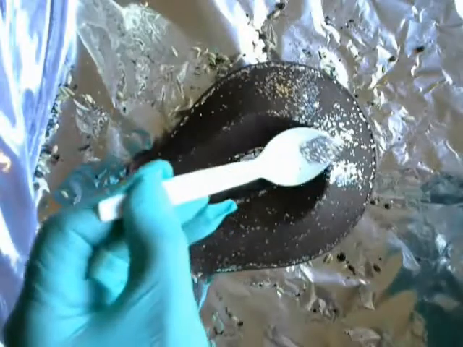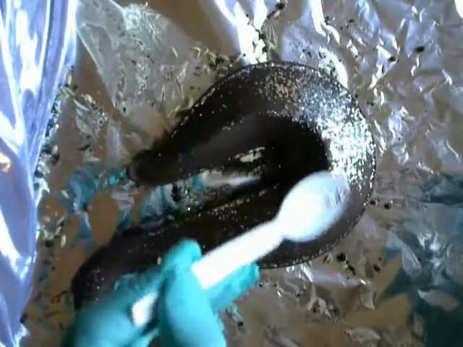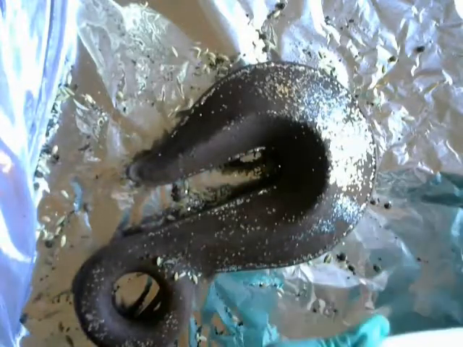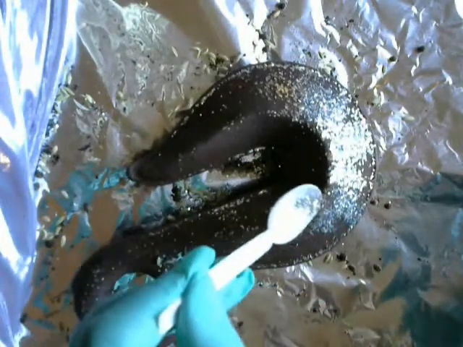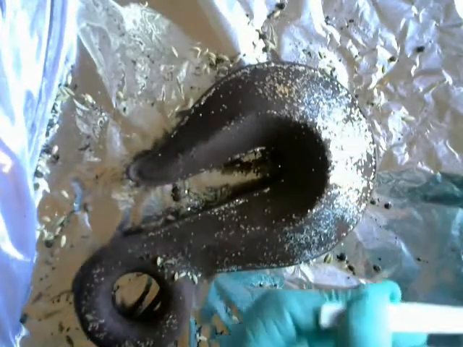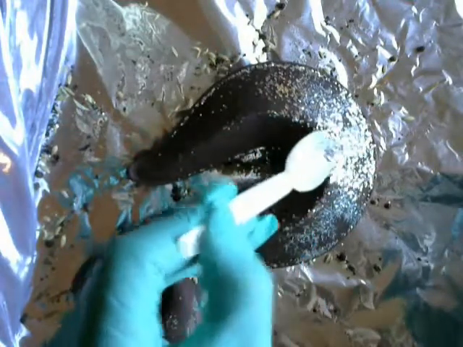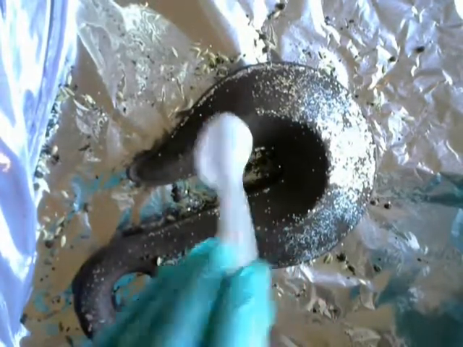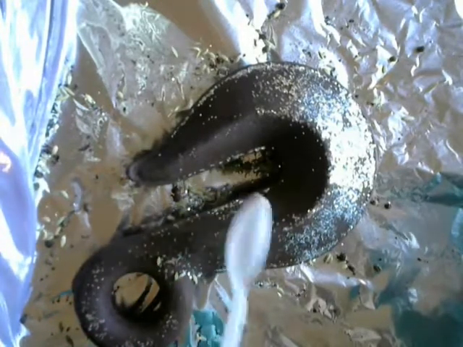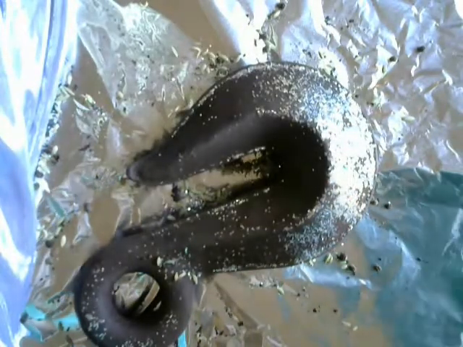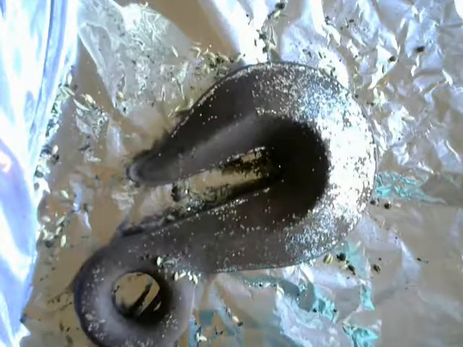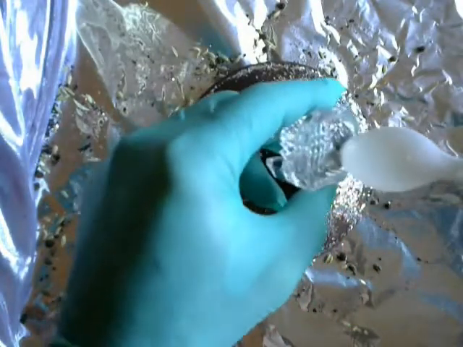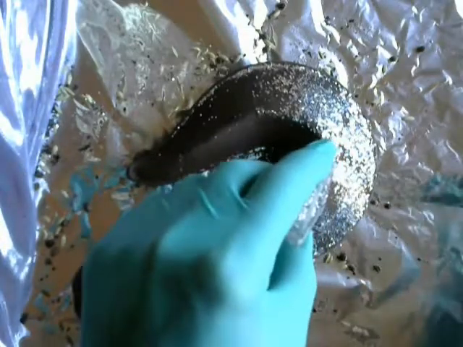So we're just going to try to get a really nice coverage there. Just carefully, very evenly get that glitter applied, taking advantage again of the rusty surface of our hook. Now I'm going to kind of take a big leap here and carefully just dump out the rest of our glitter.